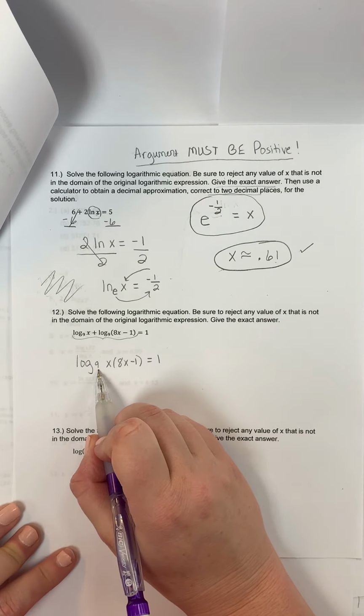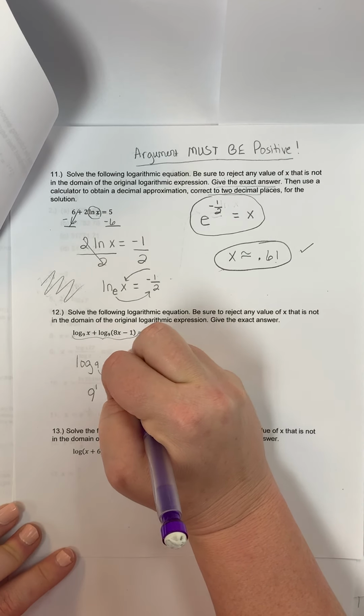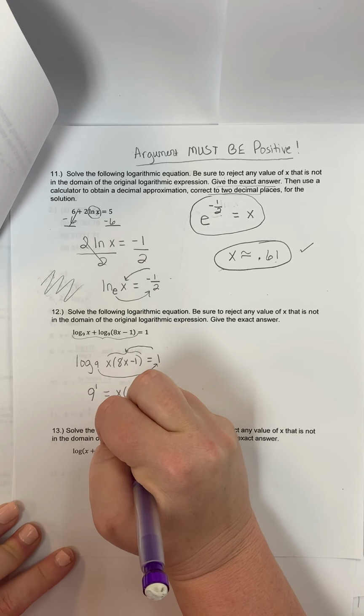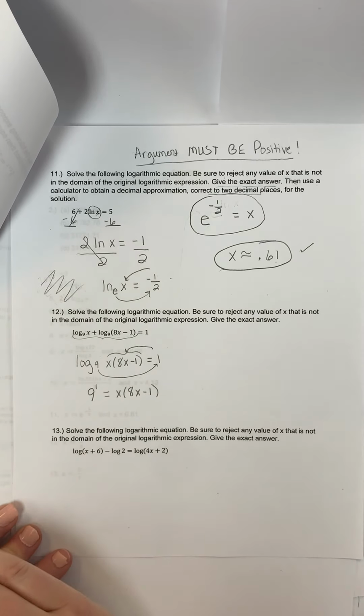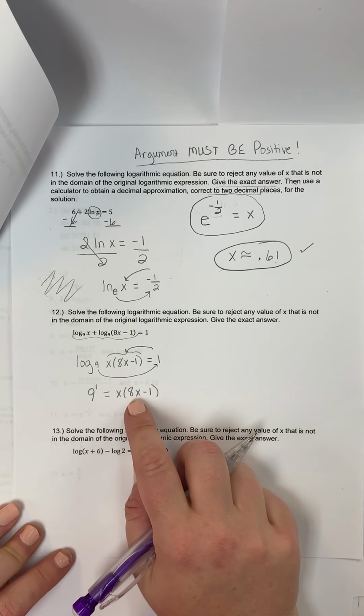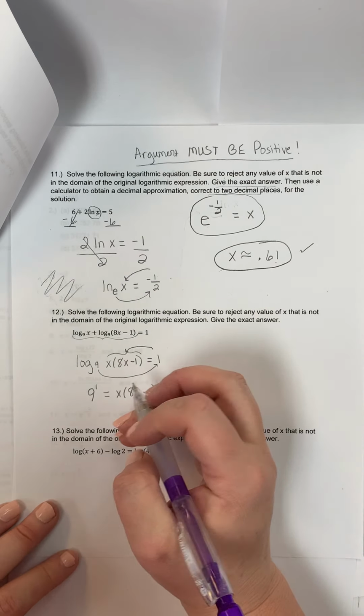I have a base. I'm going to raise it to this power, set it equal to this whole argument. There we go. Now this argument is going to have to be distributed. It's going to have to be worked on. I could have done it here, or I can do it here. Okay, I'm going to go ahead and do it now.